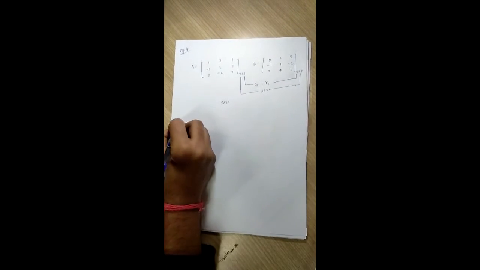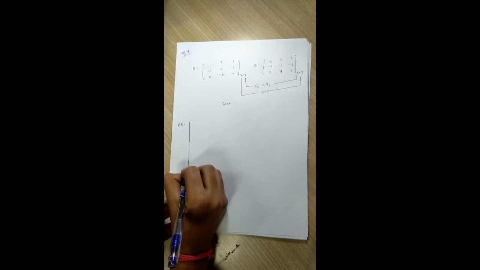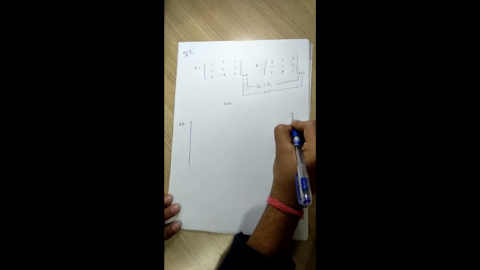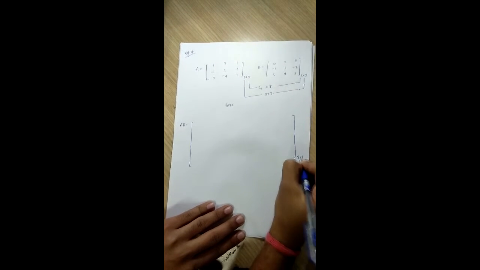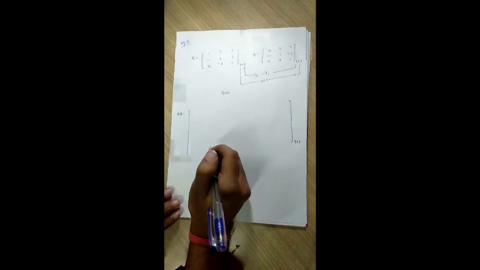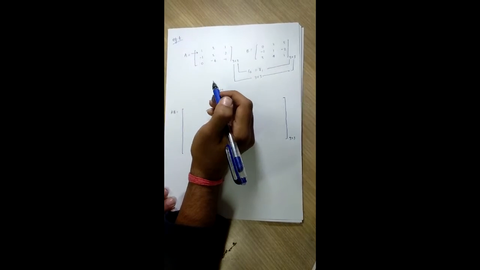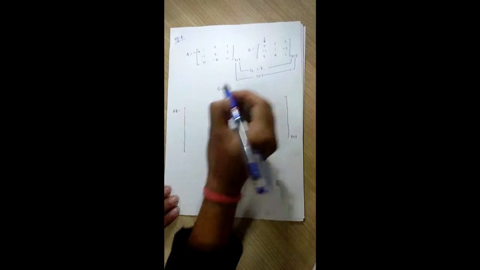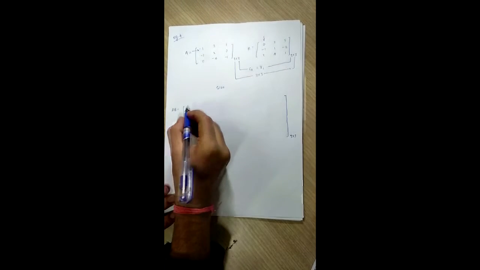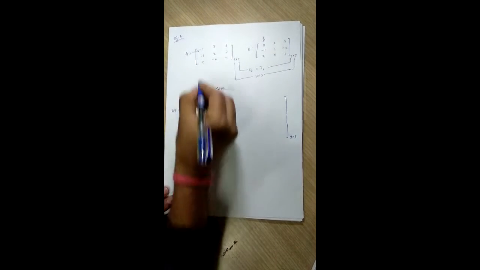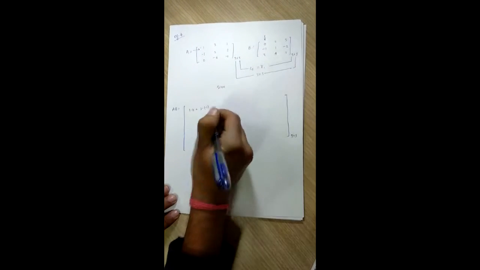Okay, so now the first row of the first matrix will be multiplied with the first column of the second matrix, as we did in our previous examples. So 1 times 0 plus 3 times minus 1 plus 1 times 3.